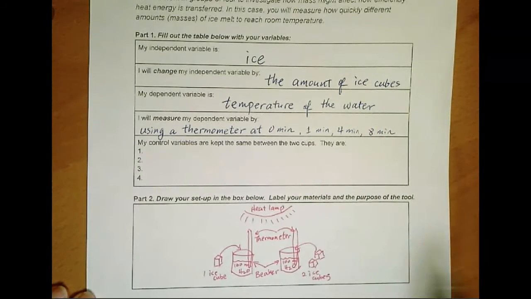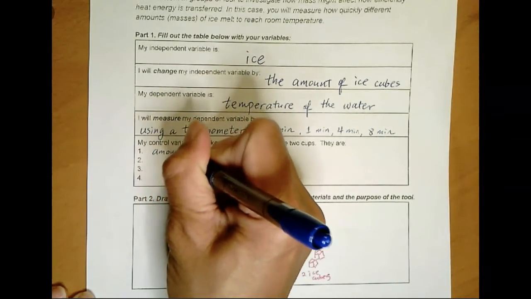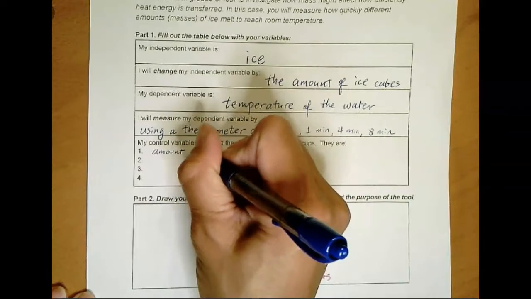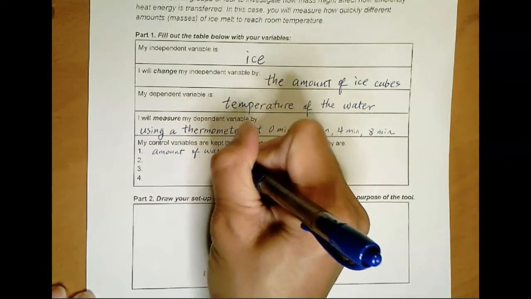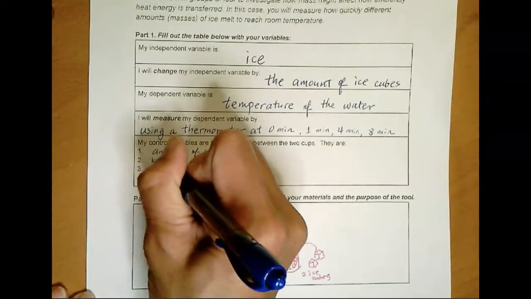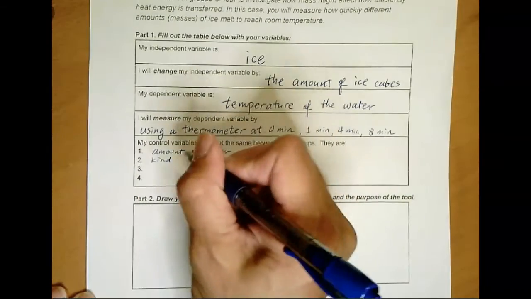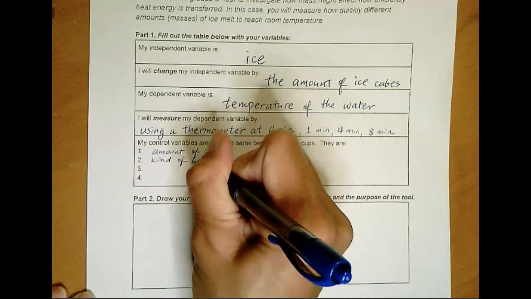The control variables are the ones in the setup that are the same for the 2 setups. So some of those would be the amount of water. They're both 100 milliliters. The kind of beaker is the same size and it's the same kind. It's both made of glass. Kind of beaker.